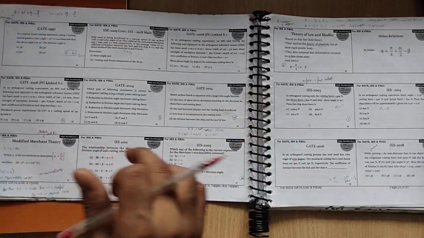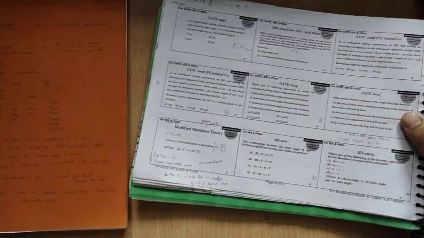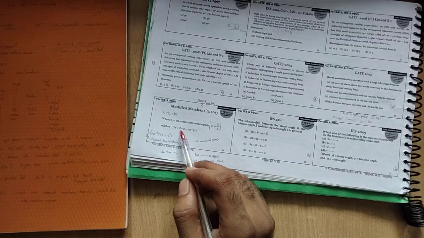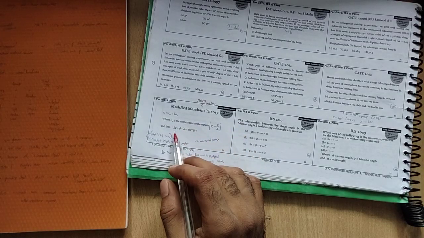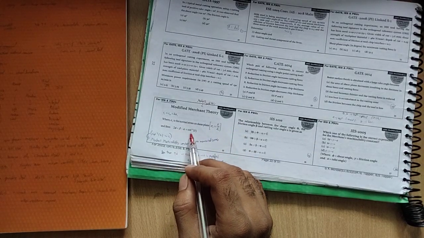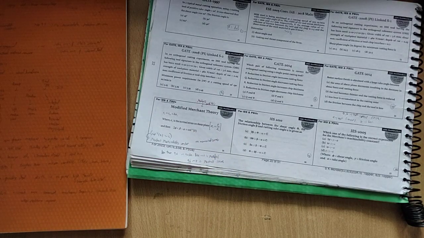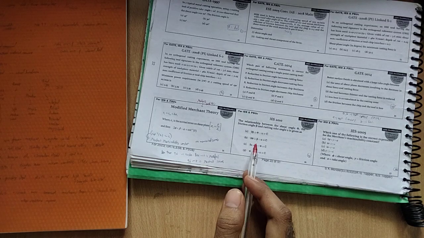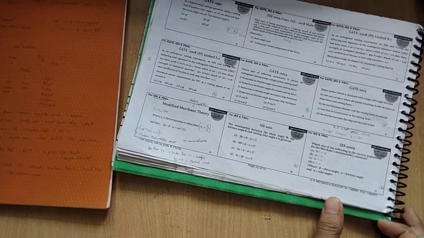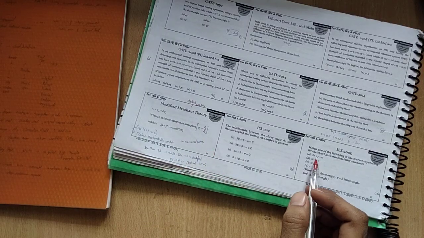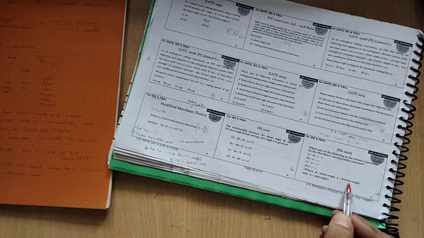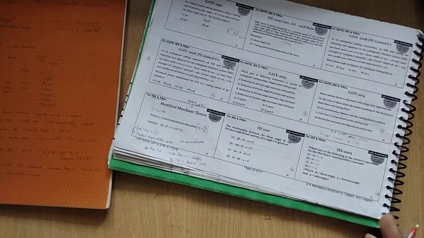Next one, you can see modified Merchant theory. This one is not that much, but just keep in your mind: 2 times shear angle plus beta minus alpha equals cot inverse of k. That's it. So you can see answer is B. So 2 times shear angle plus beta minus alpha, where gamma is the friction angle and alpha is the rake angle.